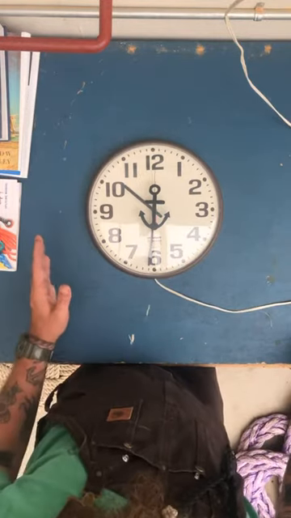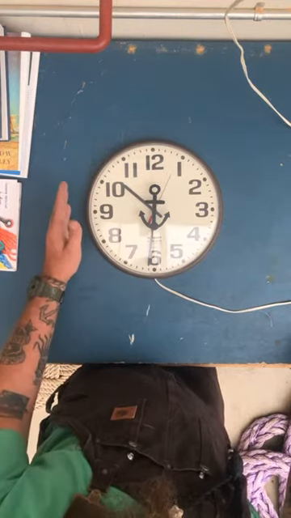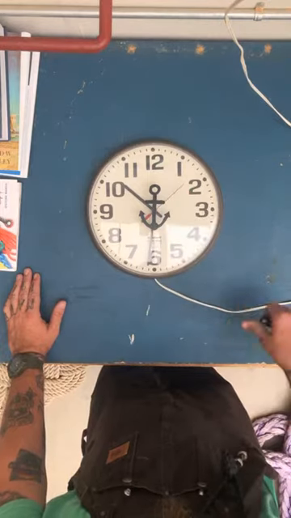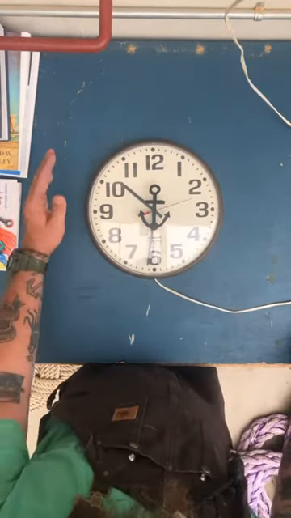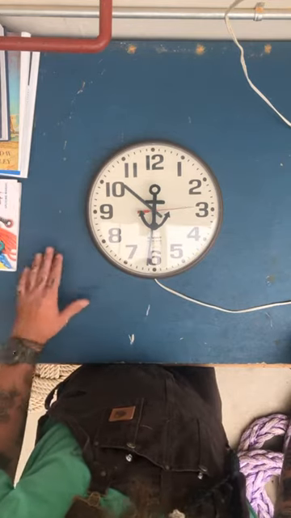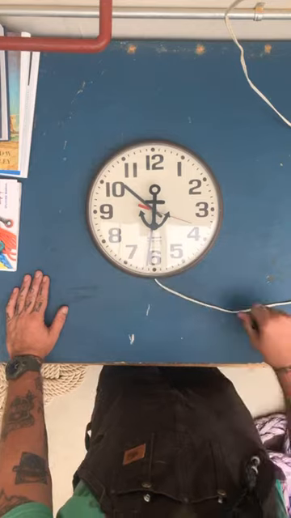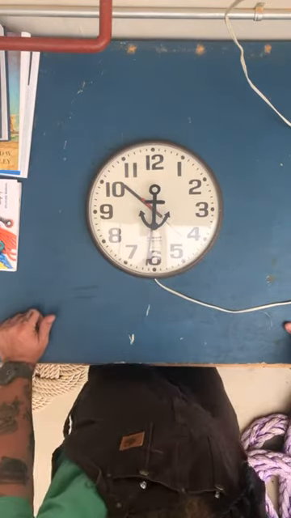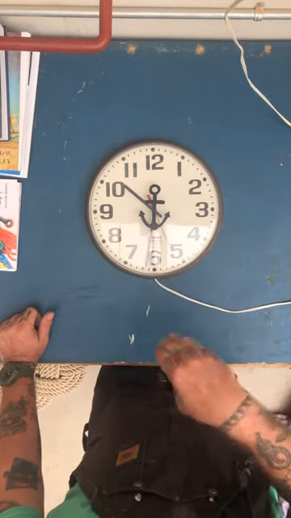If you want to know before 12 o'clock what time it is, or 1200 what time it is, just add one of these numbers to it, or subtract one of these numbers from it. If it's after that, if it's 2000, just take that 12 away from there and you're going to find out what time it is. But we do want you to know 24-hour time.